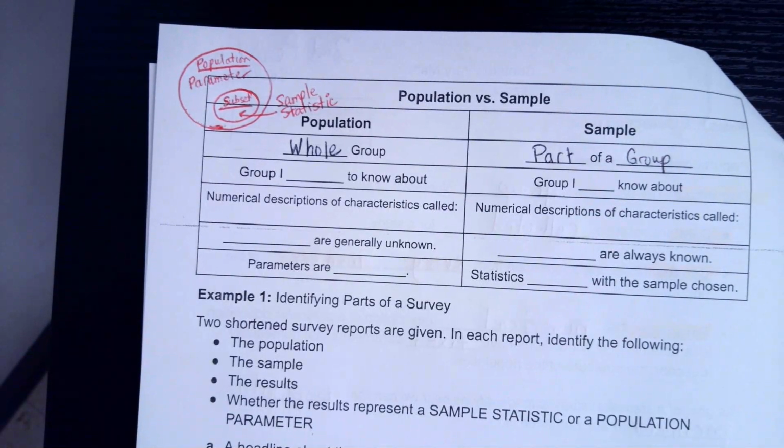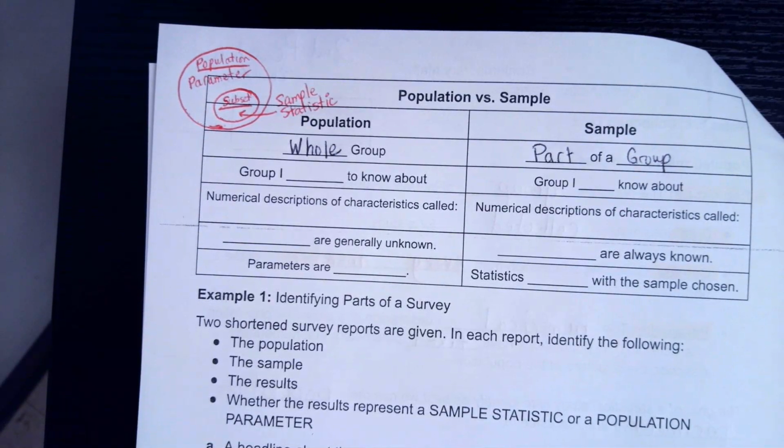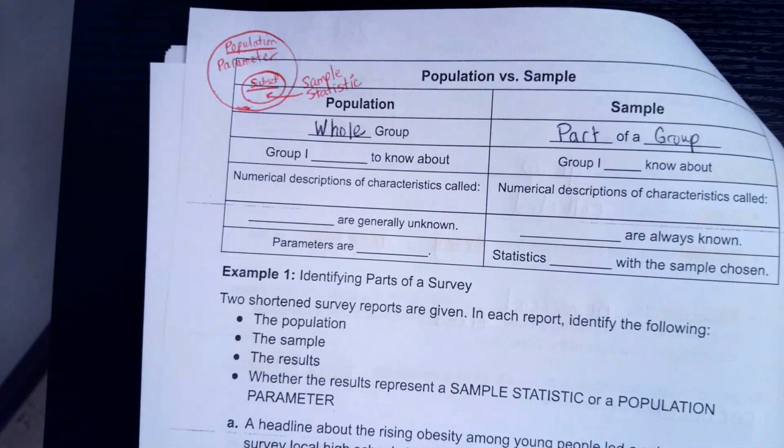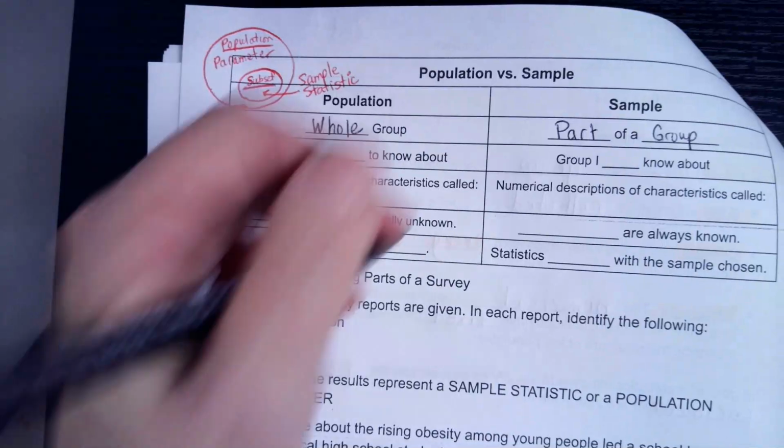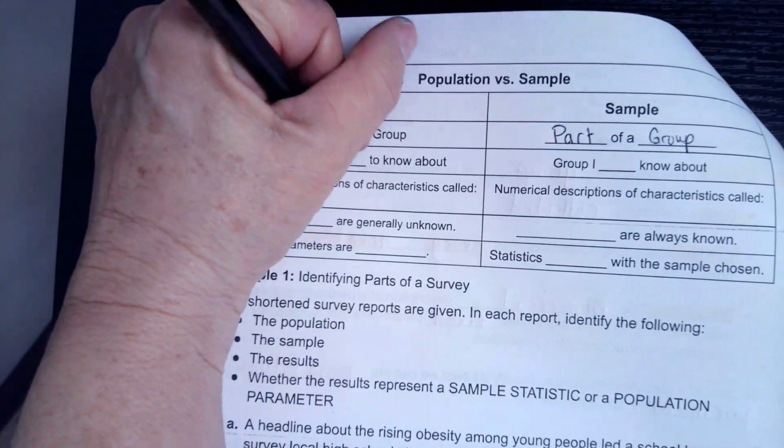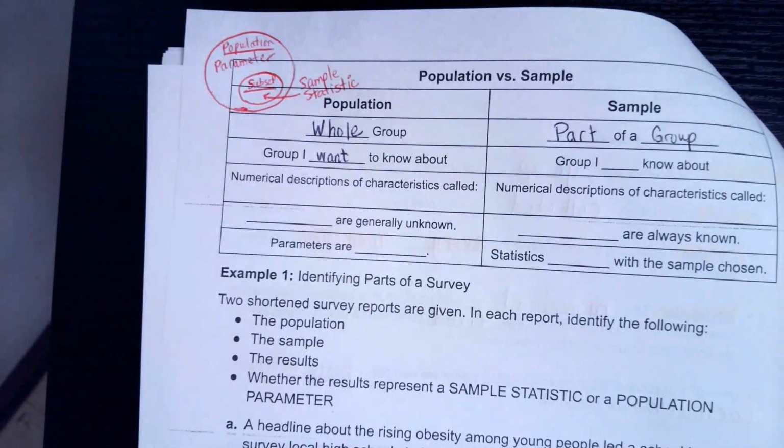All right, so the next one's kind of an interesting thing. I don't think I would have thought of these things if I hadn't looked in the book. So this is the group I want to know about. I am trying to find out information about the entire population, but maybe that population is just too big for me to ask everybody and use a... What am I using if I ask everybody? A census is just too expensive or too time consuming or too difficult to visit with every single member of the population.